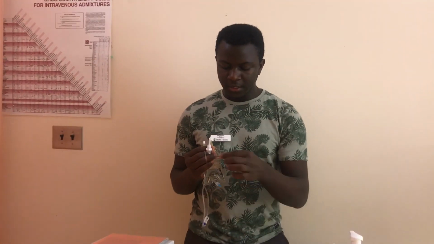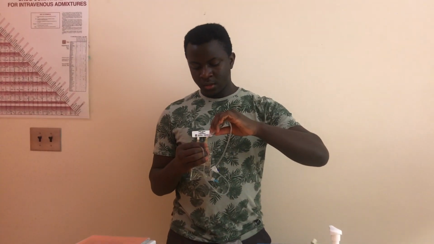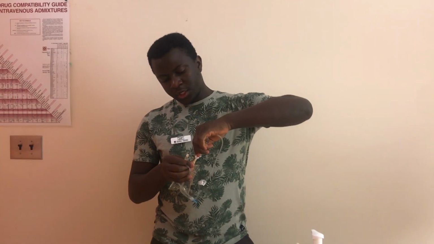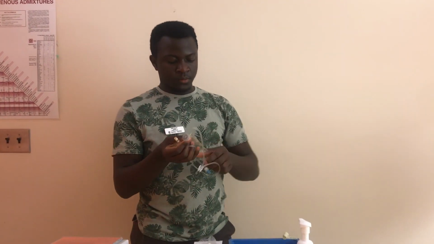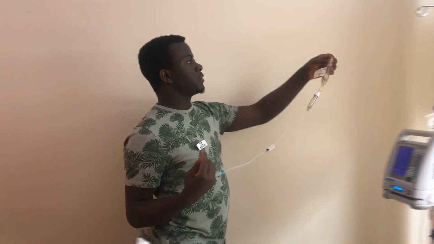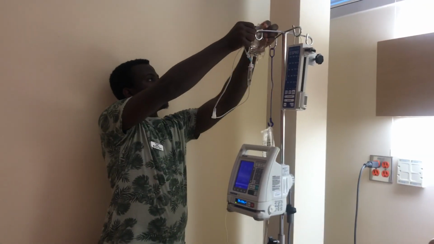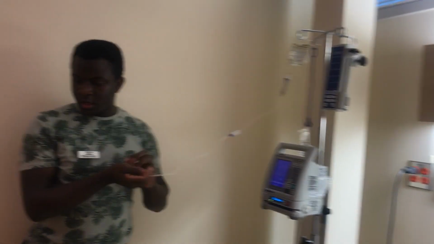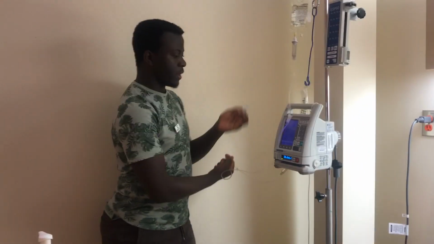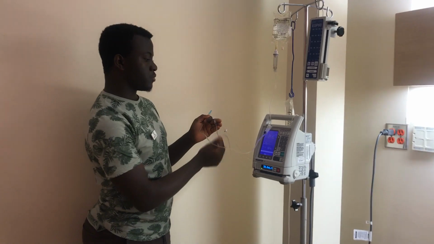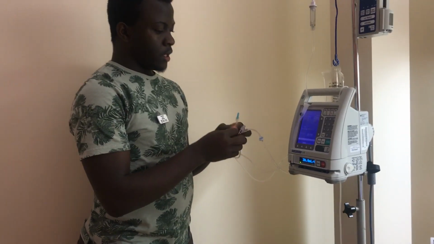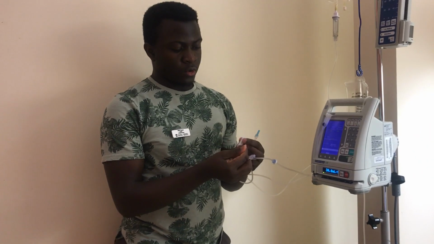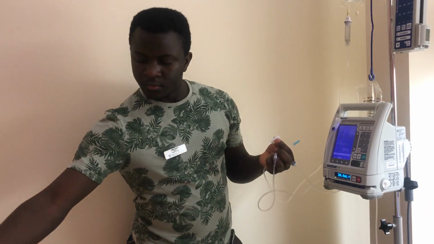Here I put my spikes there. And now I'm going to draw back. I'm going to put my medication. I'm going to throw this into the sharps container. And using an alcohol swab, I'm just going to clean the port right before the pump, because this medication is going to be regulated with the pump. So clean my port.